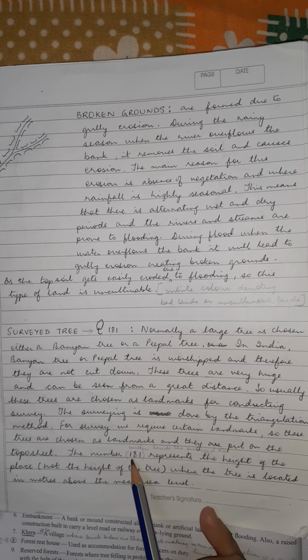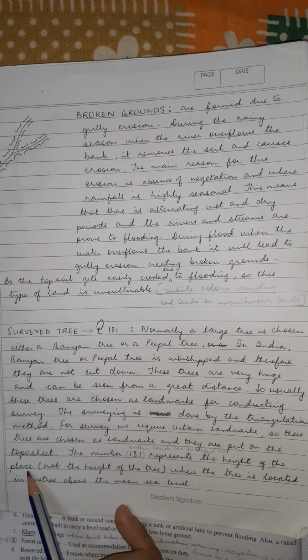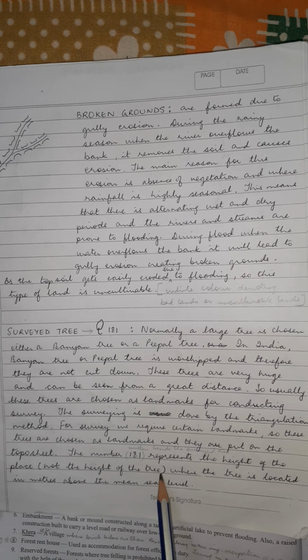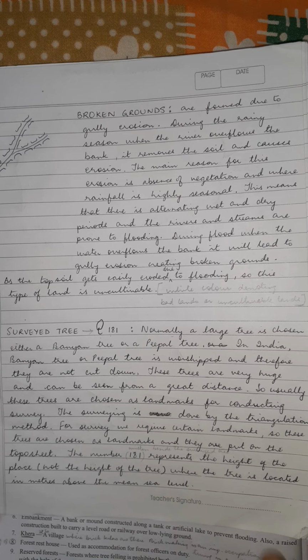The number 181 represents the height of the place and not the height of the tree, where the tree is located in meters above the mean sea level.